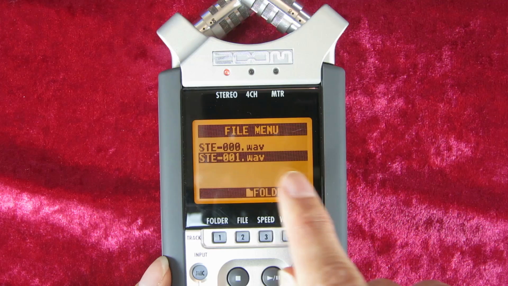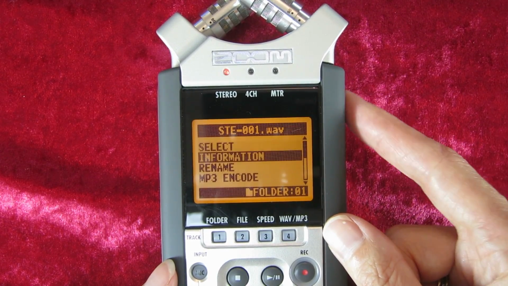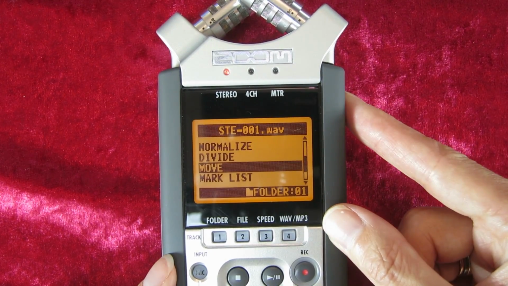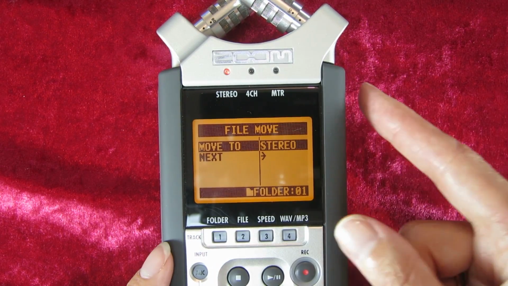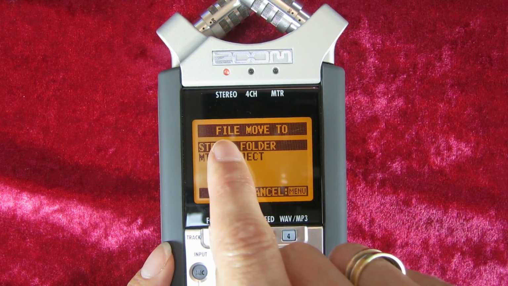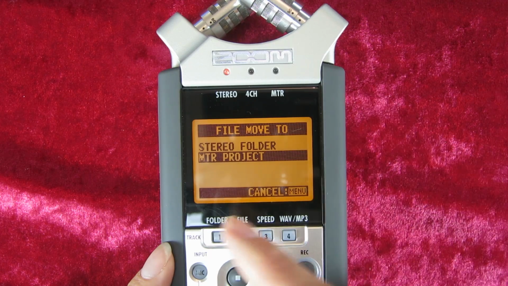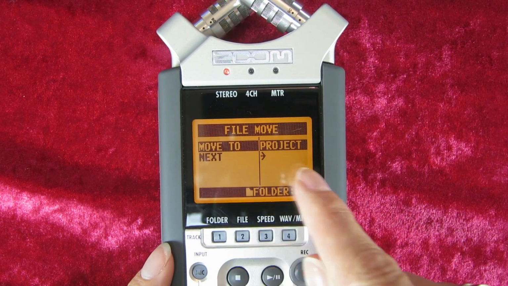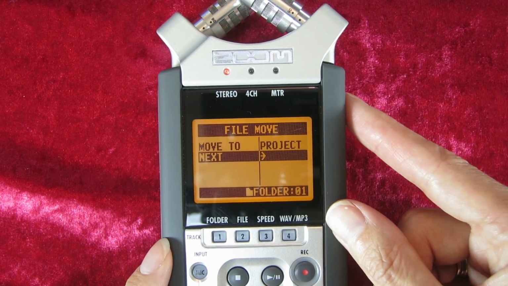As long as it's highlighted, I can click in on the scroll wheel and I want to go to the move option. There it is there. Highlight it, press the scroll wheel, and here we've got this option that says move to stereo. So you want to click on that one. And here we go. See how we've got file move to MTR project. That's perfect, exactly what we want. So move the scroll wheel down, press in on the scroll wheel, and we've got move to project highlighted now, which is good. So I come down to next, press that in.